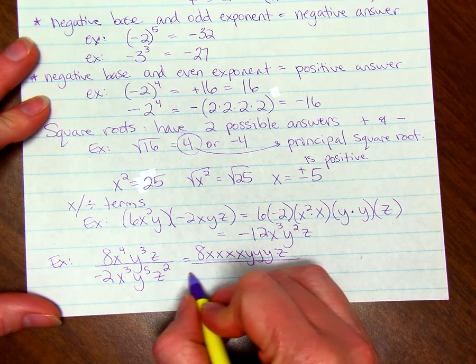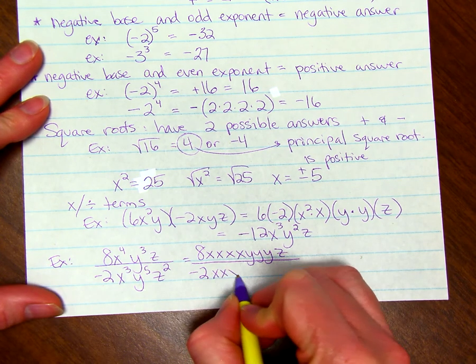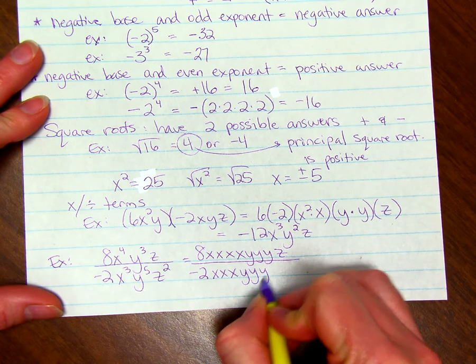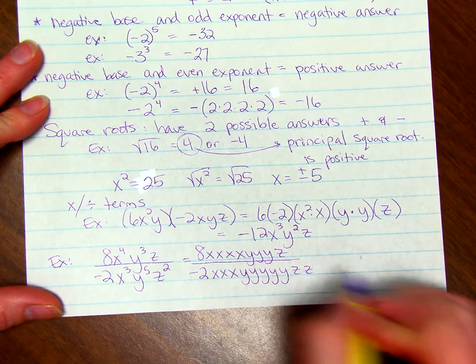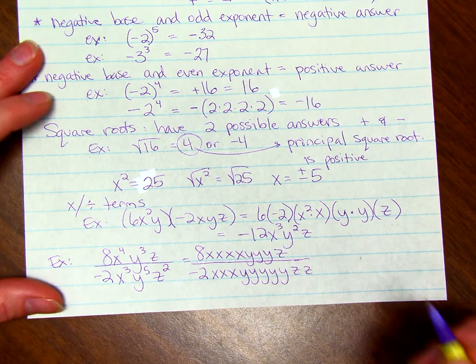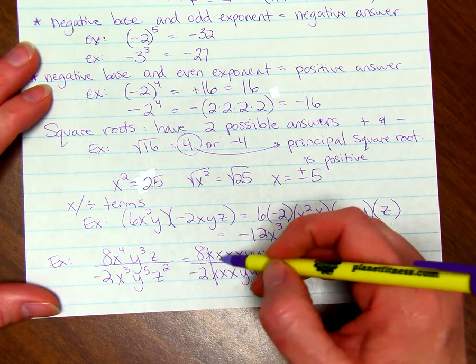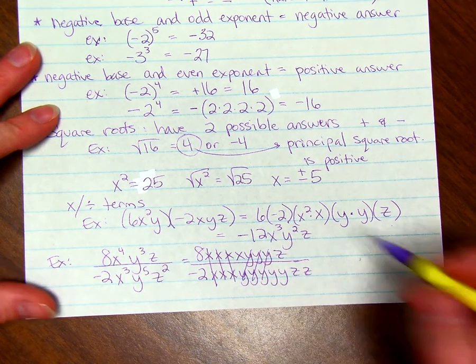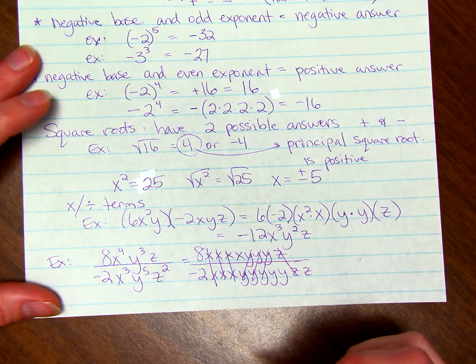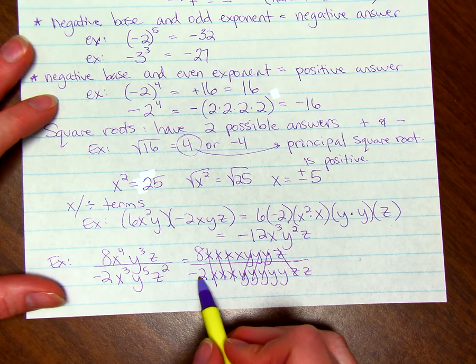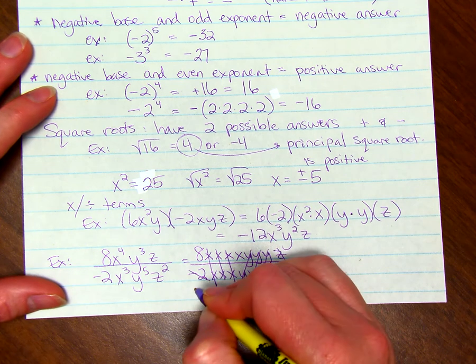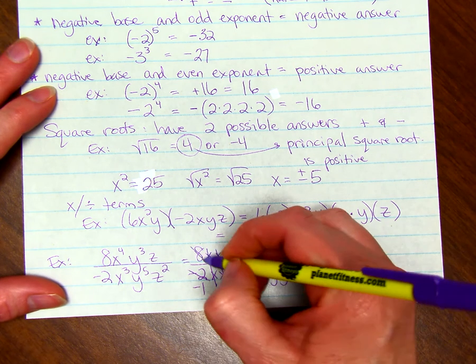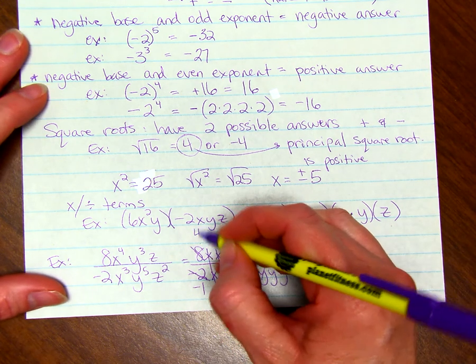And on the denominator we have a negative 2, 3 x's, 5 y's, and 2 z's. So we can cancel some of these. We're going to cancel 3 of the x's, 3 of the y's, and 1 z. And then let's cancel the negative 2 and the 8. Negative 2 goes to negative 1, and the 8 goes to 4.